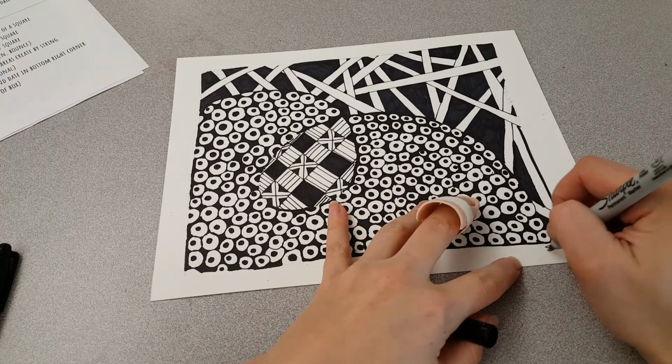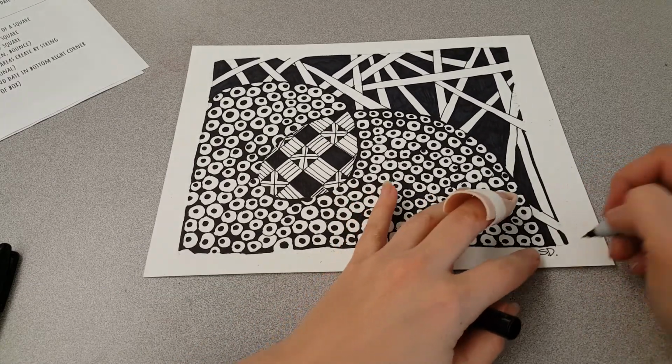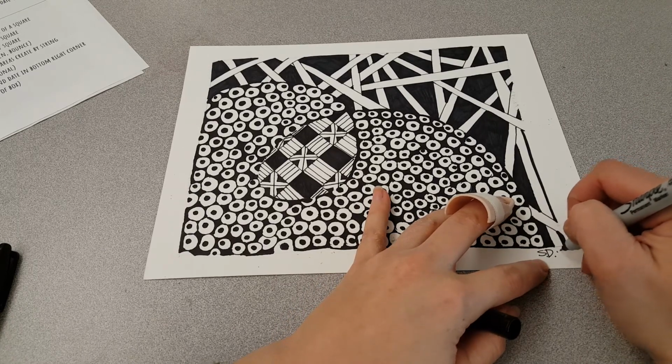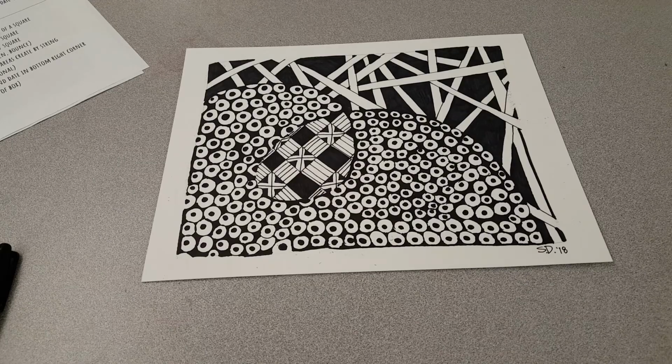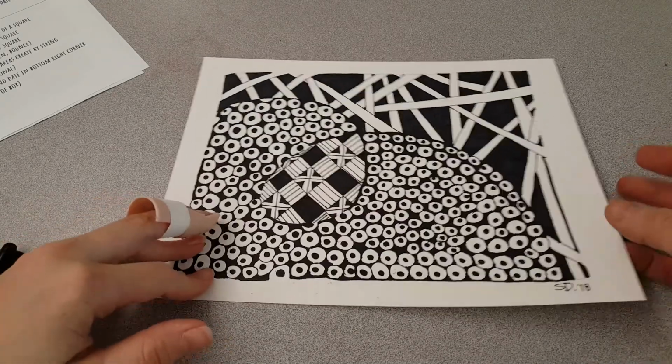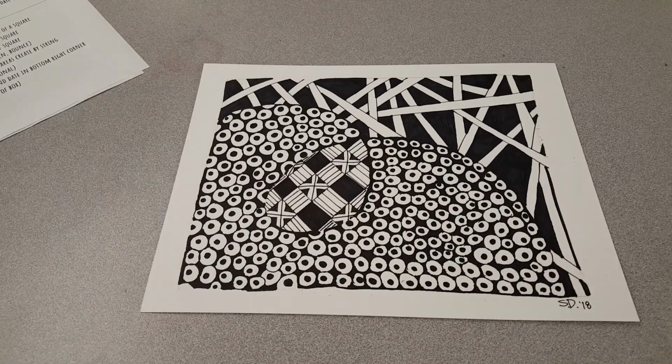So every Zentangle has initials. So I'm SD, and then it usually has the date. And I'm just going to do a dash and an 18 to say that I did this in the year 2018. So this is a black and white Zentangle.